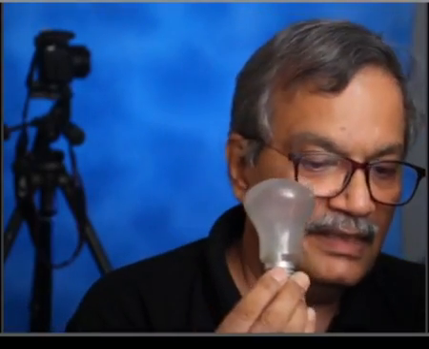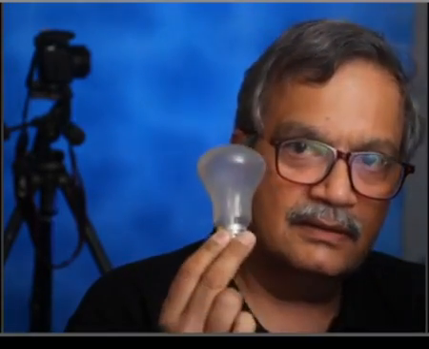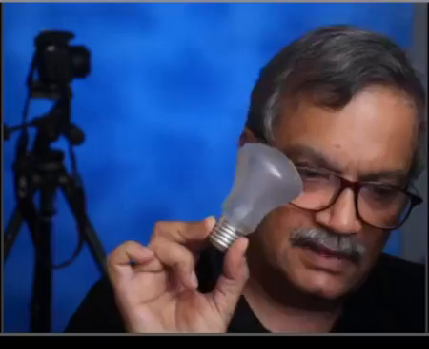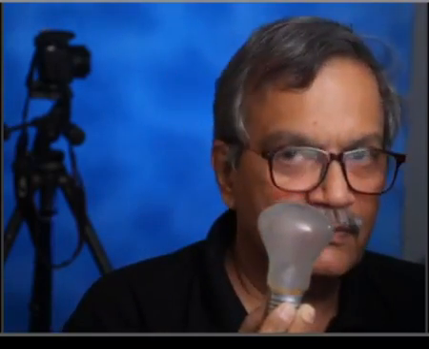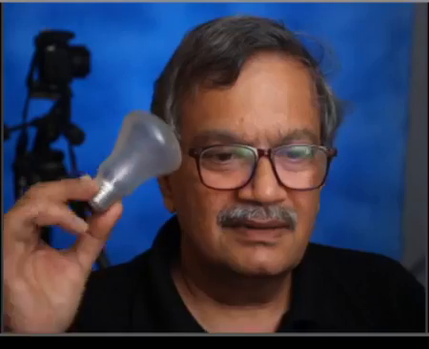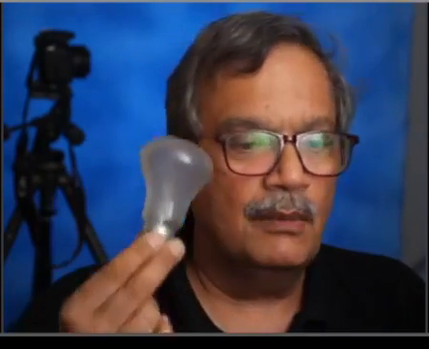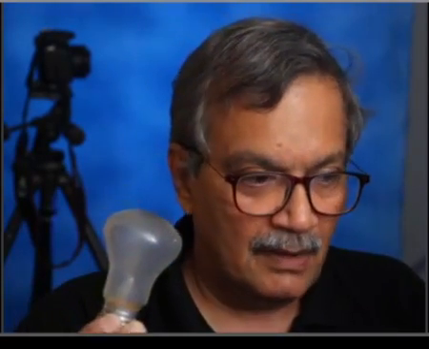This is the LED version, and this is a halogen version. Between the two, the halogen in many cases could be about 150 watts, but the LED one will be much lesser in wattage. The power generally would be about 30-35 watts.